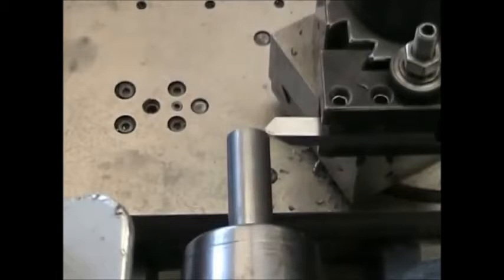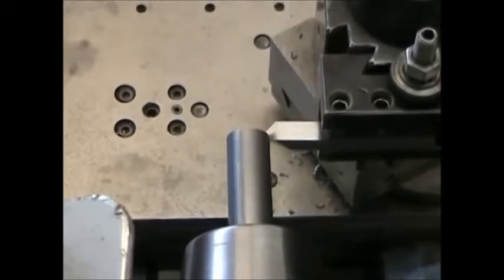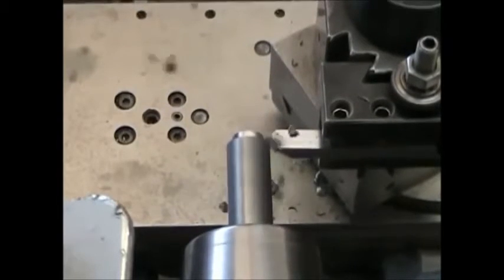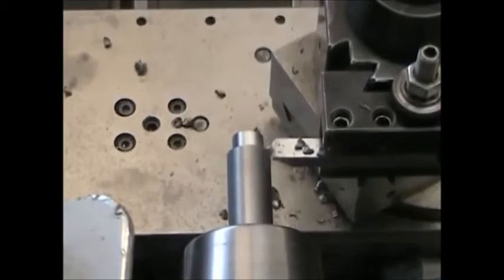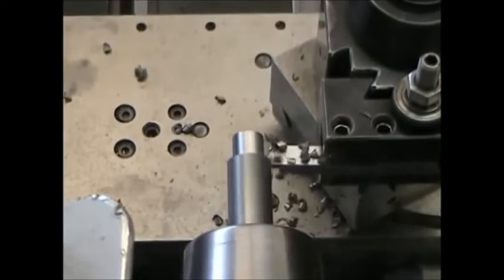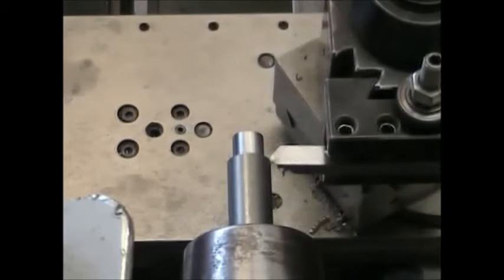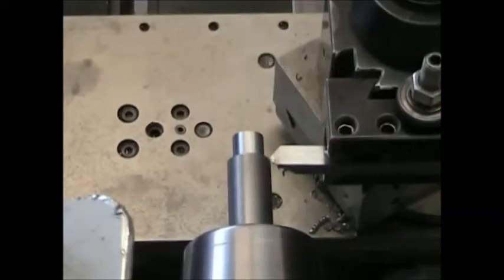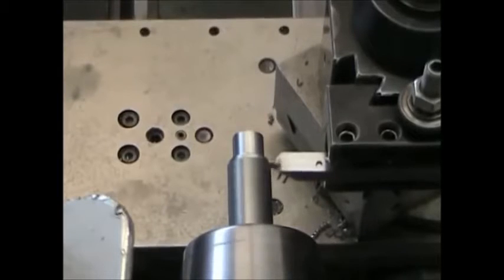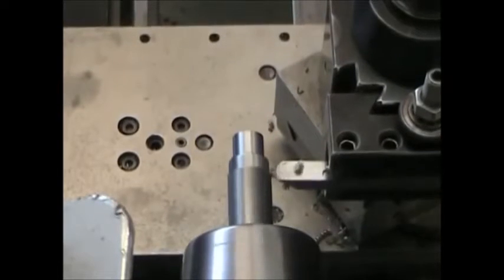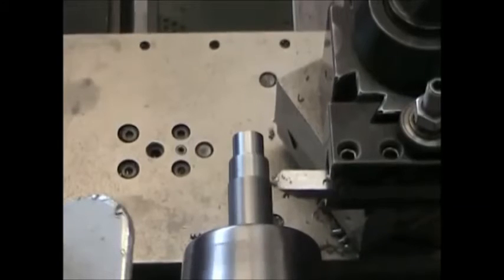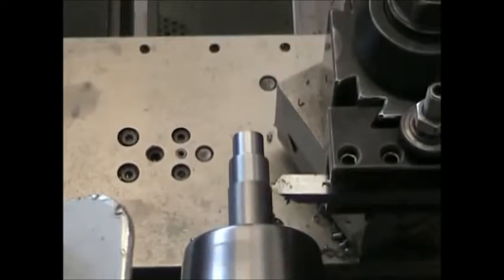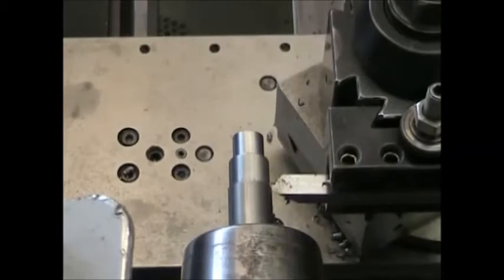So let's start by the deepest cut. Now let's try a more acceptable depth of cut. And now let's look at what happens when we don't have enough depth of cut.